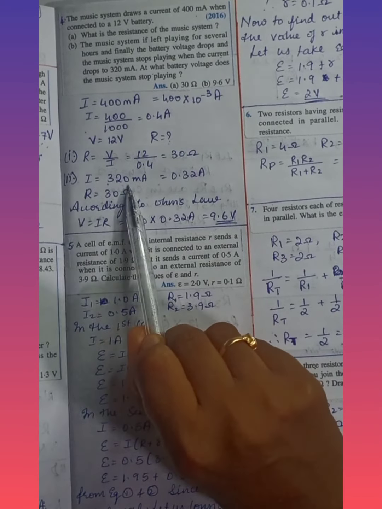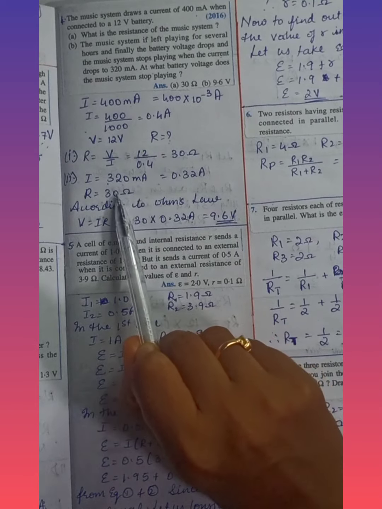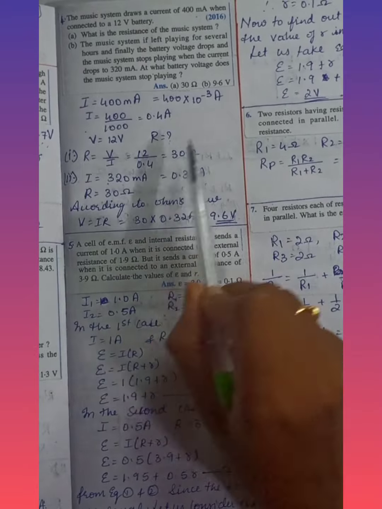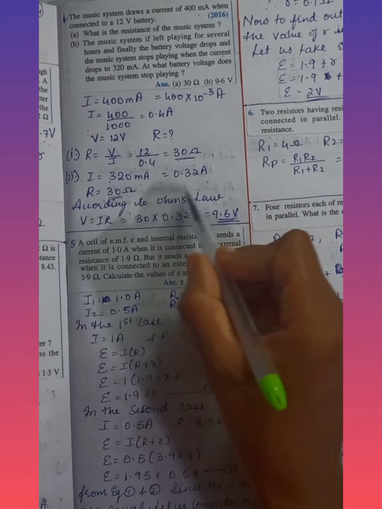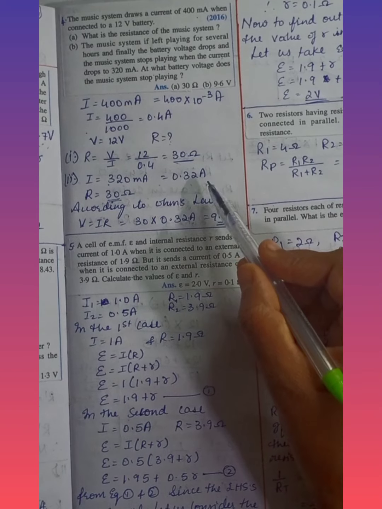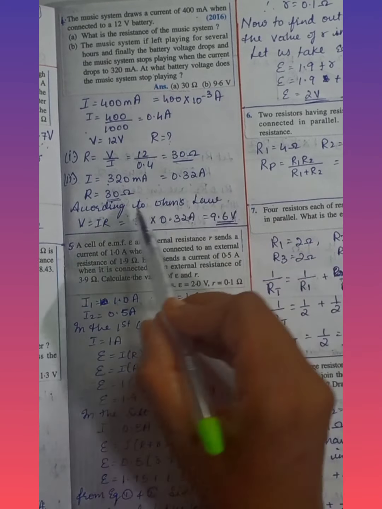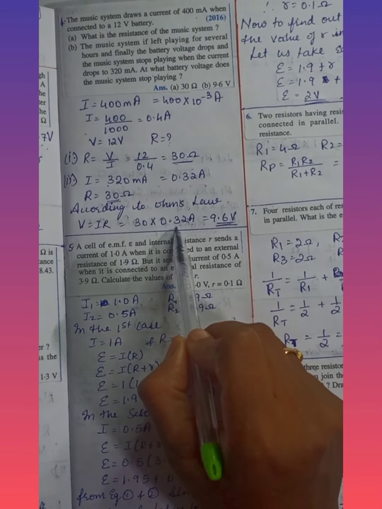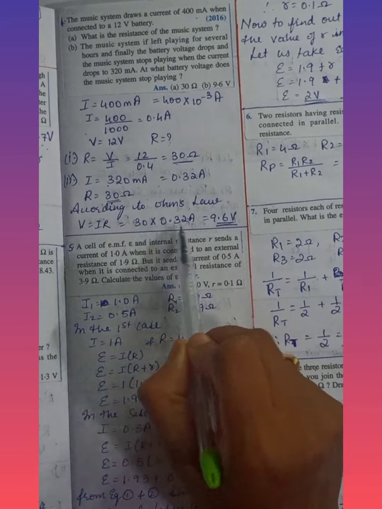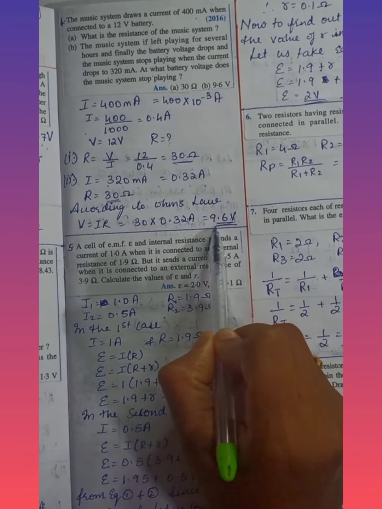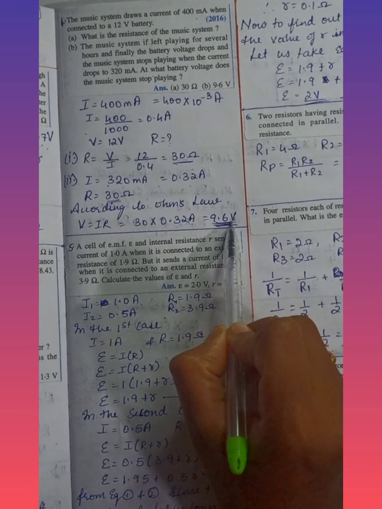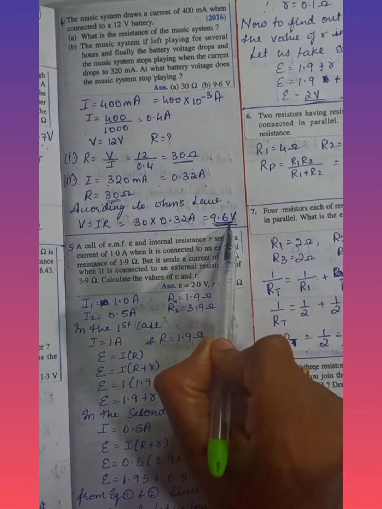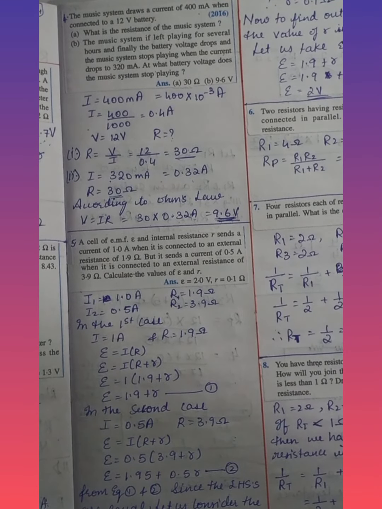Second part of the question. Now current drops to 320 milliamps. And your resistance here is 30 ohms. 30 ohms is the resistance we have now. We have found out. So at what voltage will the music system stop playing is the question. So again, V is equal to IR. So I is 0.32. R is 30. When you multiply these two, you will get 9.6 volt. So at 9.6 volt, the music system will stop playing. When the voltage drops from 12 volts to 9.6 volt, the music system will stop playing.